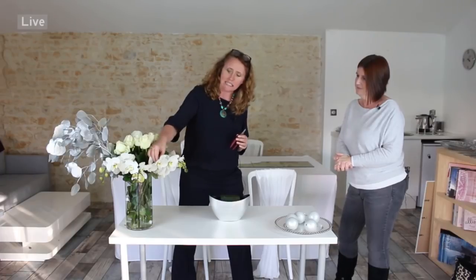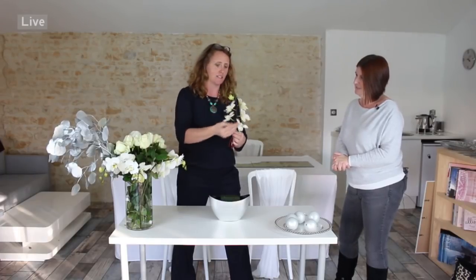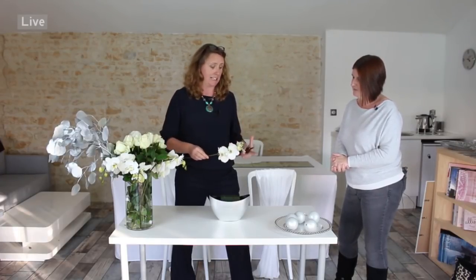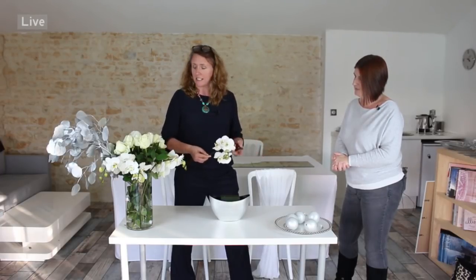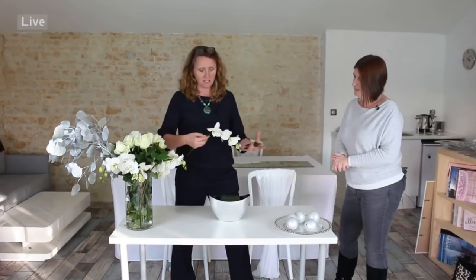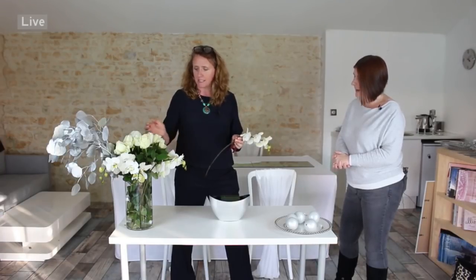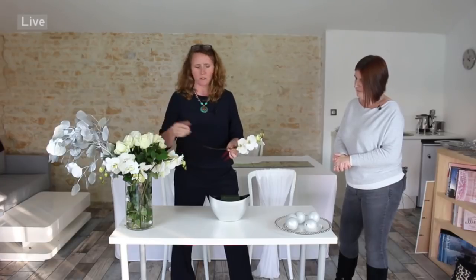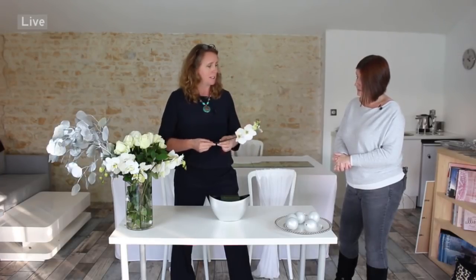So Lisa, talk us through the flowers that you've got. Well, we have some absolutely stunning Phalaenopsis orchids. These are really beautiful and really classic and very weddingy. I adore these. I love the shape, the length of them. They're quite elegant, aren't they? Oh, they are. They're pretty beautiful on their own. They're stunning mixed with other flowers. But I think these are going to be quite popular coming into 2019.